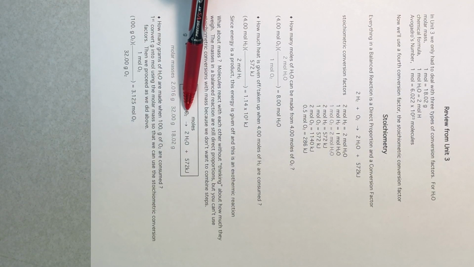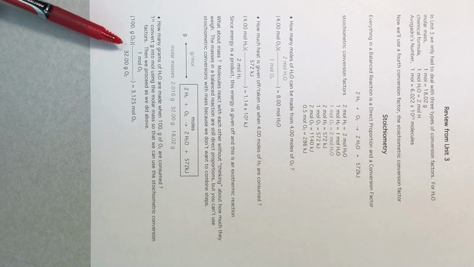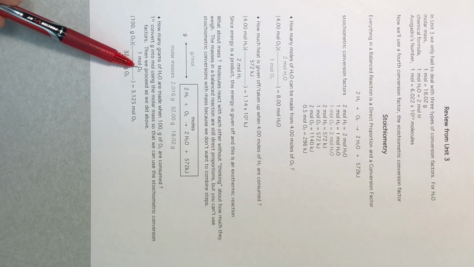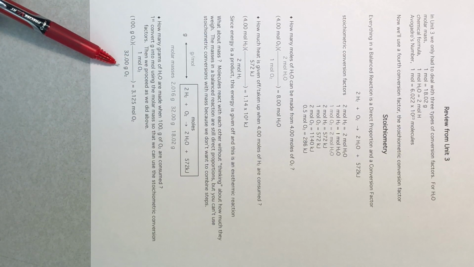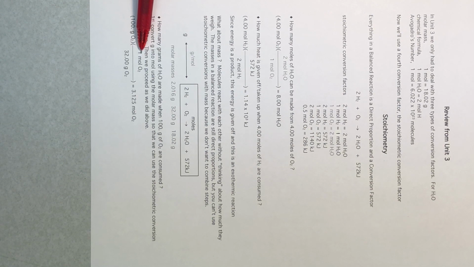So let's look at a problem. How many grams of water are made when 100 grams of oxygen are consumed? Right now, we're out here, grams of oxygen. We need to get into here, which is moles of oxygen. So that conversion factor is the molar mass. I have grams of oxygen. I want to get rid of grams of oxygen. I want to keep moles of oxygen, so that would be my answer. And this happens to be the molar mass. For every 1 mole of oxygen, it weighs 32 grams.